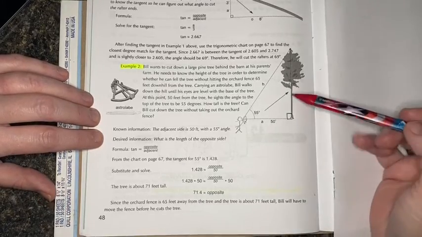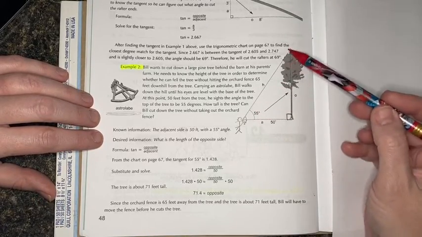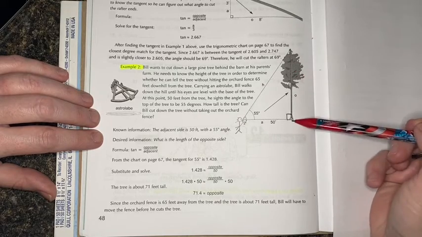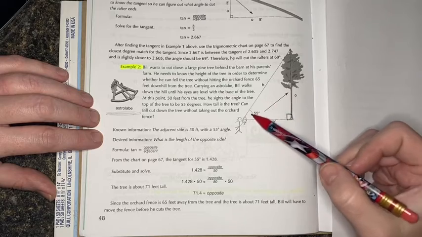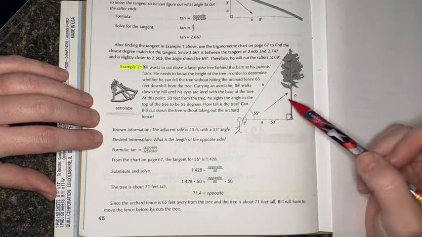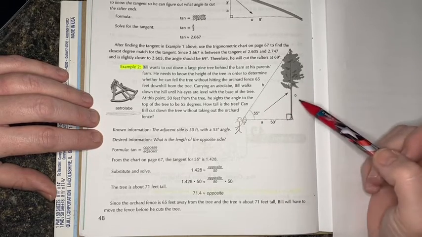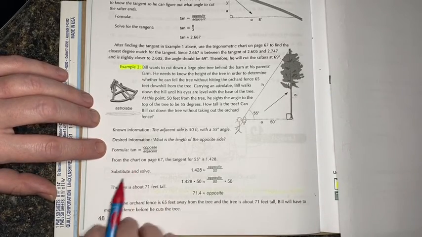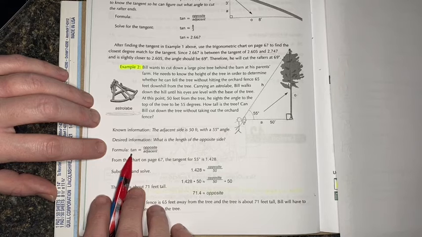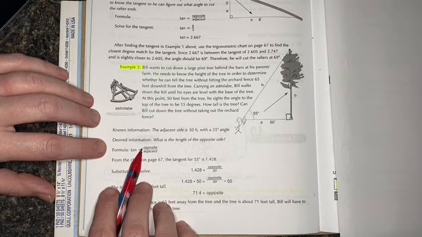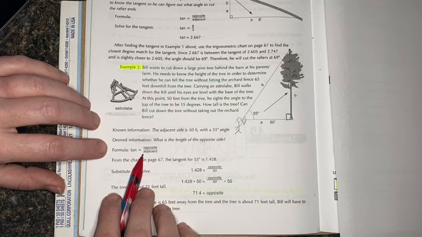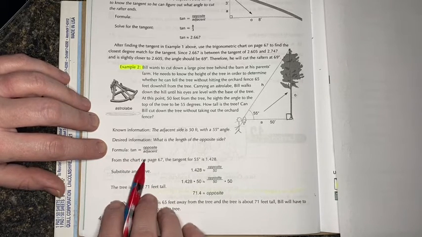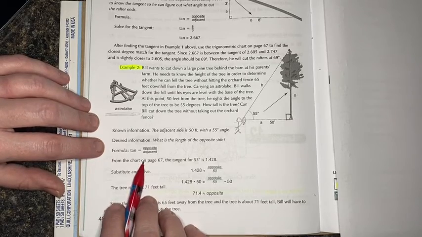What information are we looking for? Well, we don't really care what the length of this hypotenuse is. That's not what we're interested in. We want to know, how tall is the tree? Well, we want to know what is the opposite side. What is the length of the opposite side of our angle? So our formula would be a tangent formula. We want to know the opposite side, and we have the information about the adjacent side. So we're going to use a tangent formula. Remember, tangent equals opposite over adjacent.